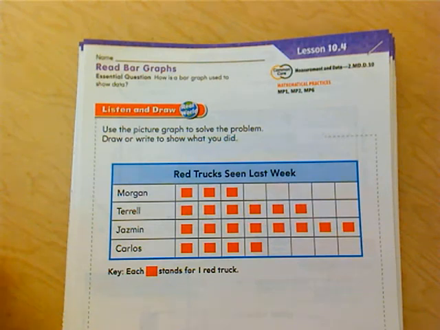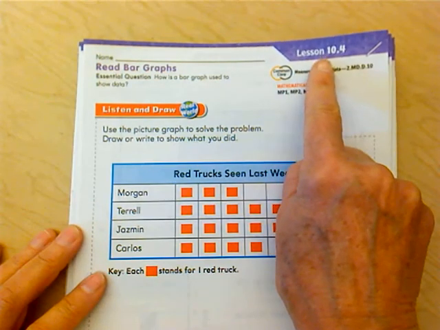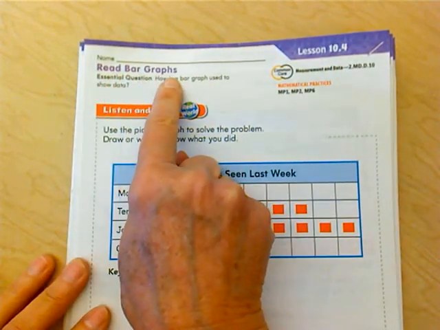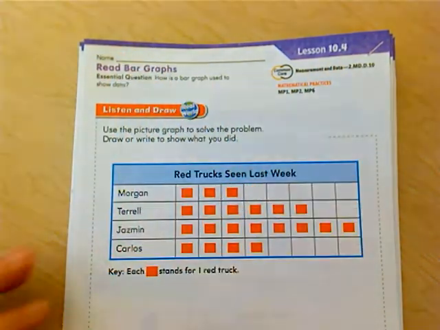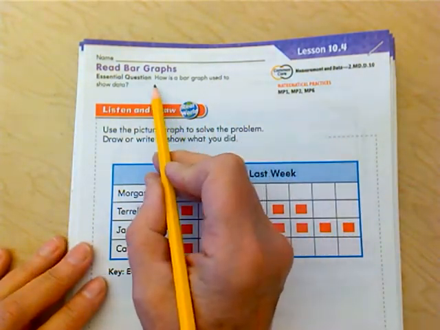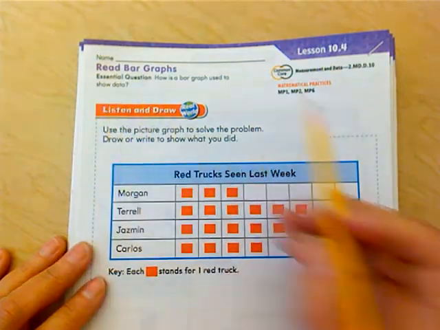Hello, here we go. We're going to be starting lesson 10.4. This time we're going to be learning to read bar graphs. These are so much fun. You are going to enjoy it because I know I always like to do a bar graph. How is a bar graph used to show data?